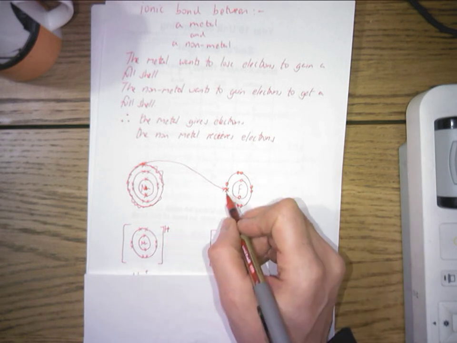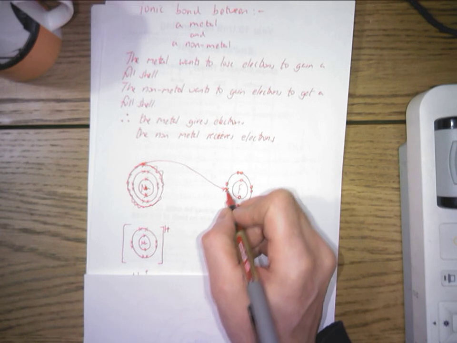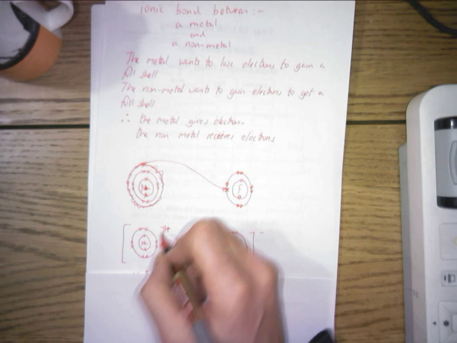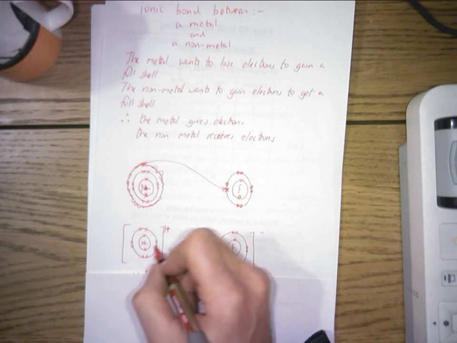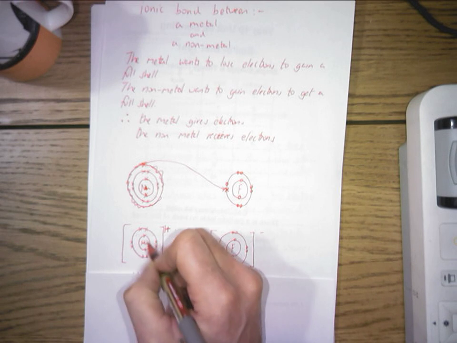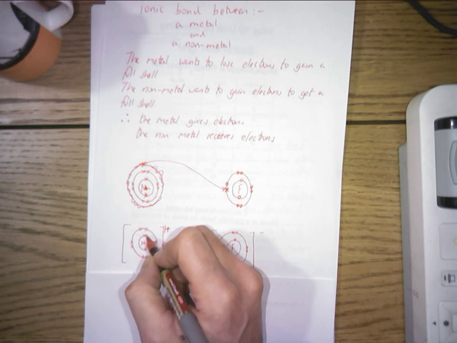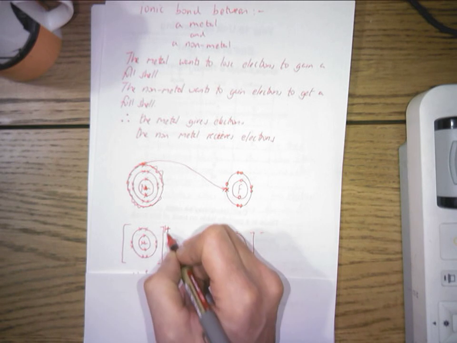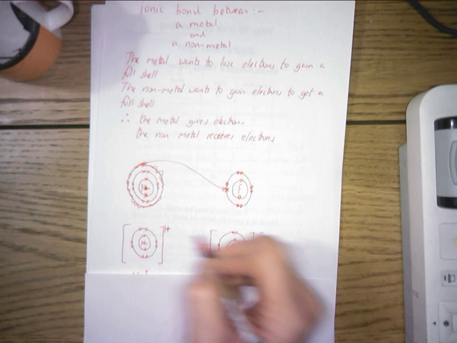Because I've lost one lot of negativity, I must overall be 1 plus. And the way I write that, when I'm drawing all the shells, is to draw the atom with its last 2 remaining shells, put square brackets around it, and then put the charge, which is 1 plus.